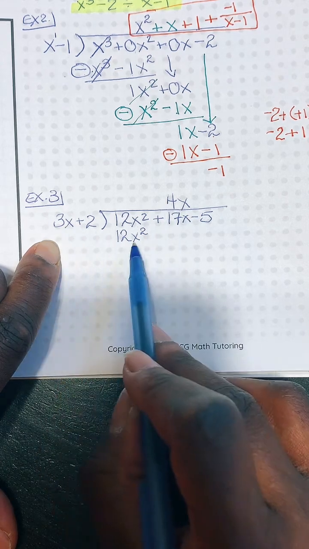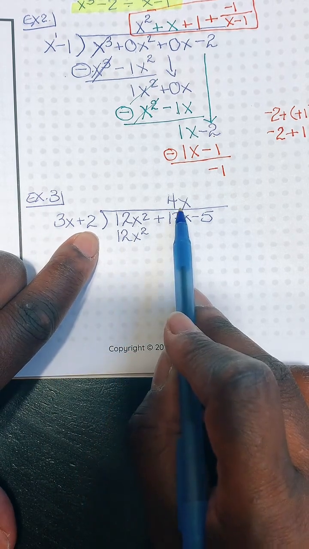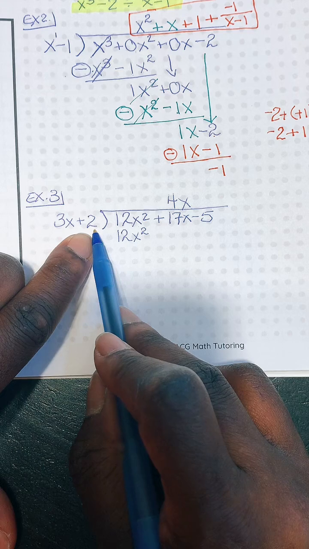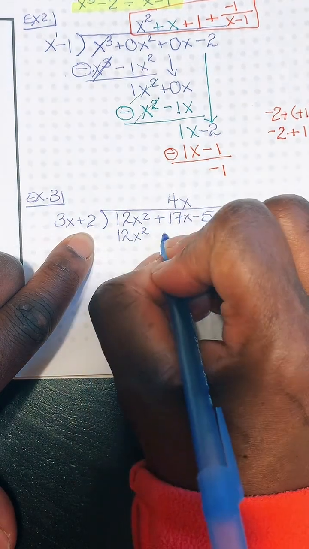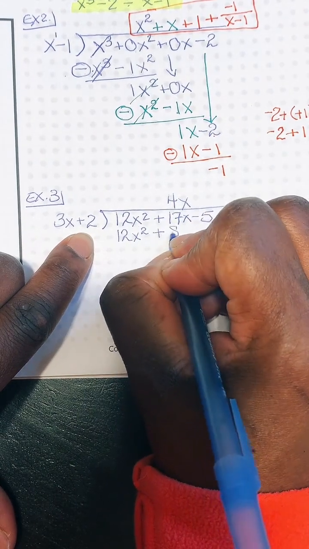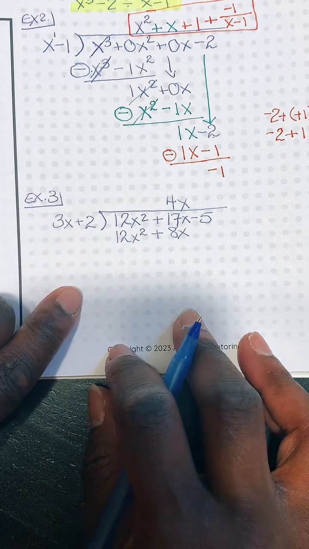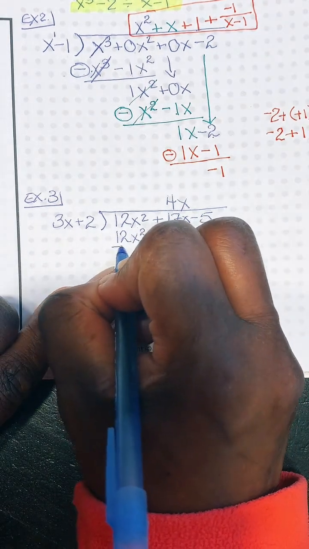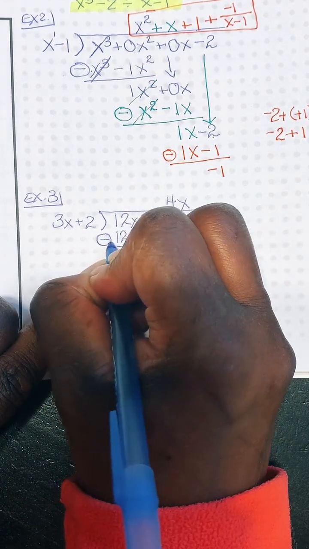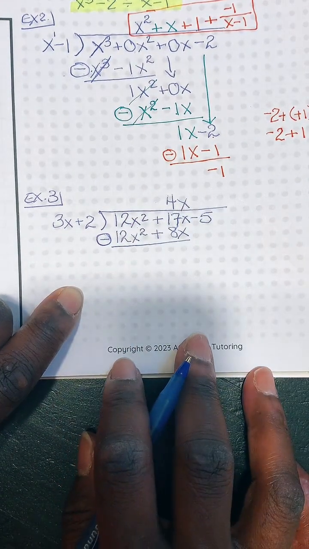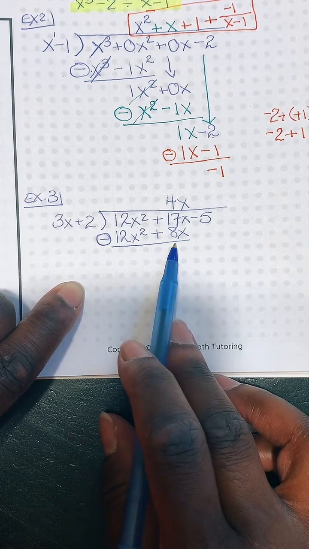4x times 3x gives me 12x squared. Now we're going to use that 4x again, multiply it by 2. So 4x times 2, that gives me plus 8x. Okay. So now we're going to subtract. Okay. Good. We do have our 8x.